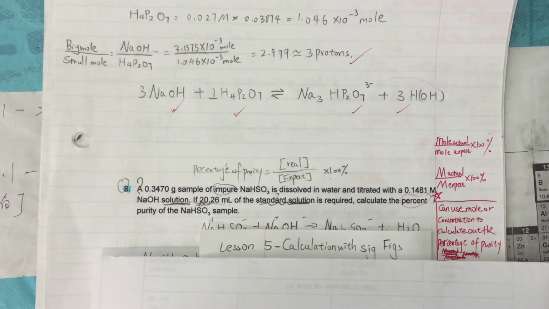A 0.3470 gram sample of impure NaHSO3 is dissolved in water and titrated with 0.1481 M NaOH solution. If 20.26 milliliters of standard solution is required, calculate the percentage purity of the NaHSO3 sample.